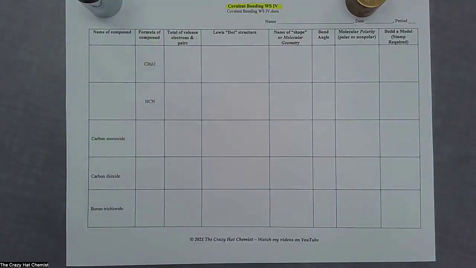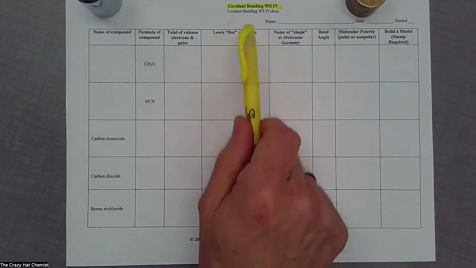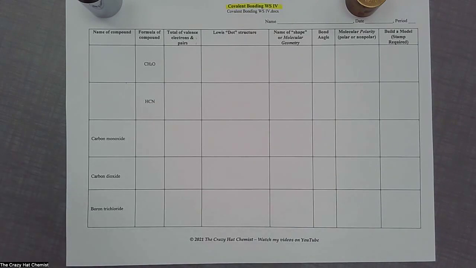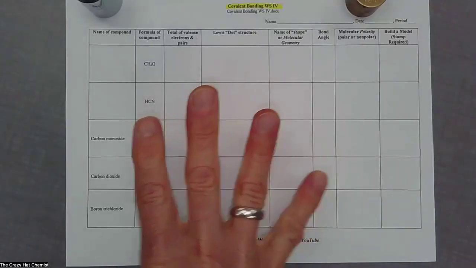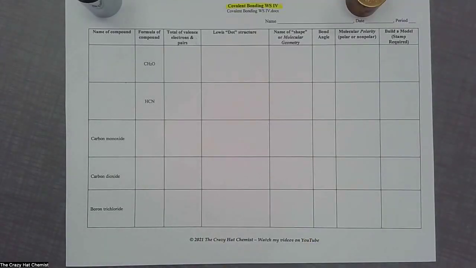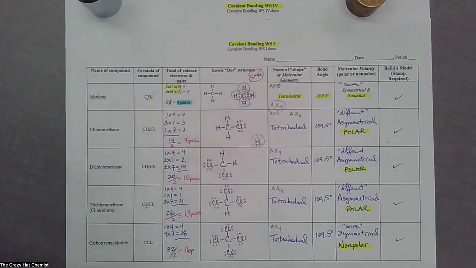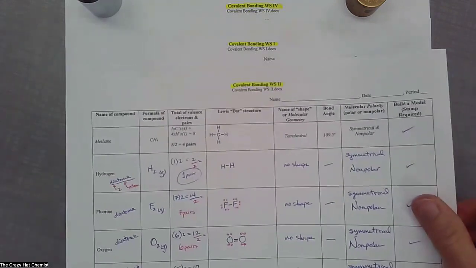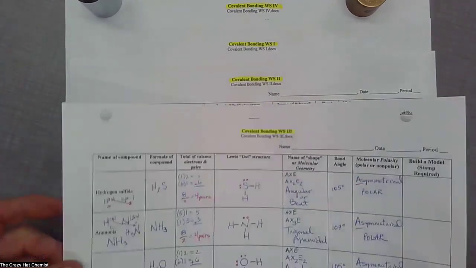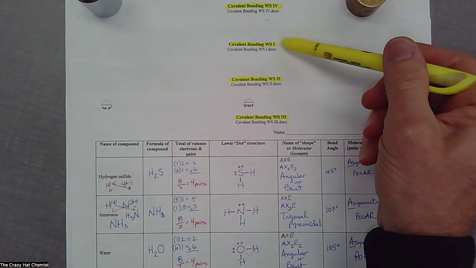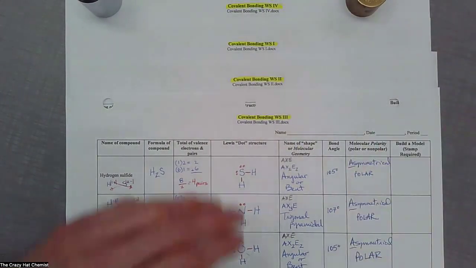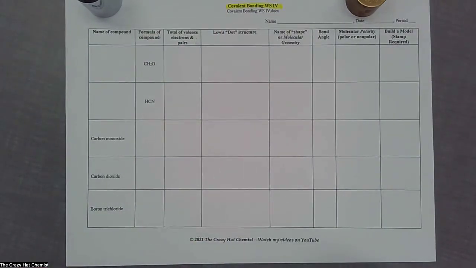Since this is covalent bonding worksheet number 4, in order for you to do and understand this, you need to do worksheet number 1, worksheet number 2, and worksheet number 3. So you need to cover worksheets 1, 2, and 3 before you get to 4. That would be highly advisable. Otherwise, you won't know what's going on.